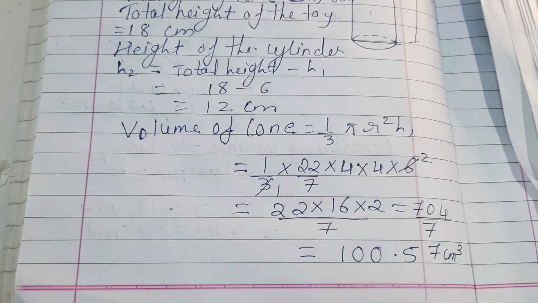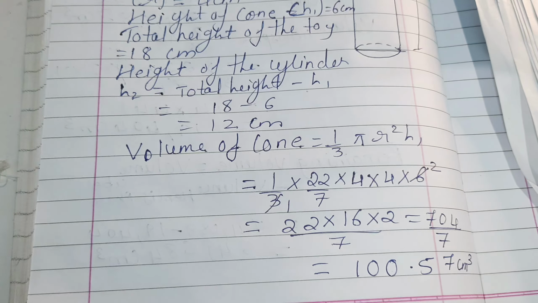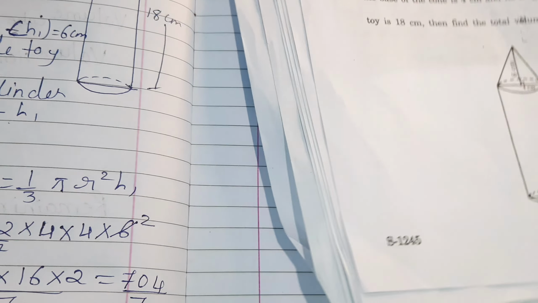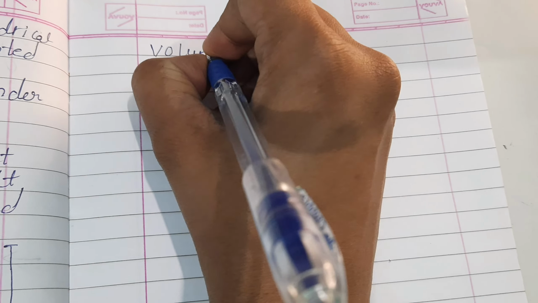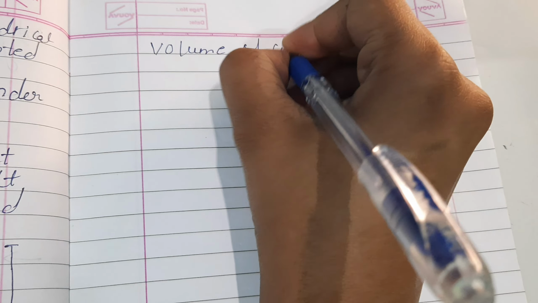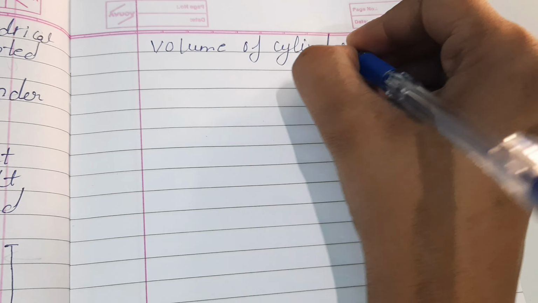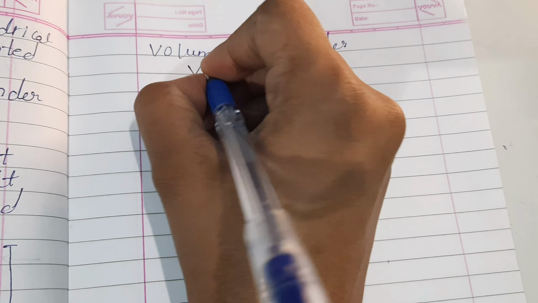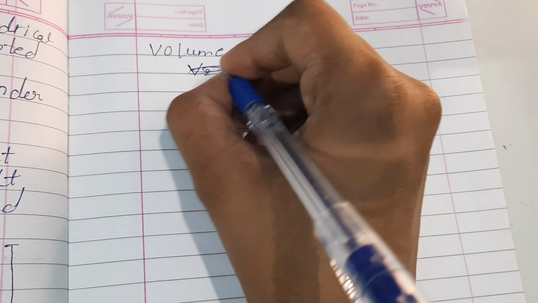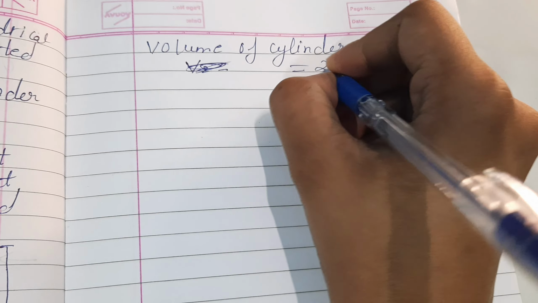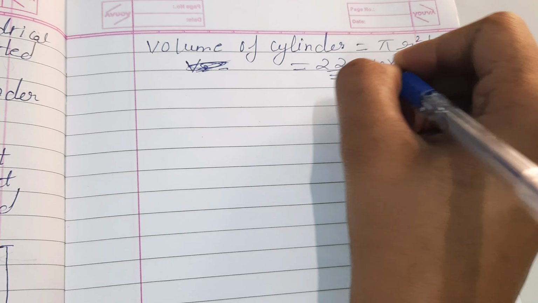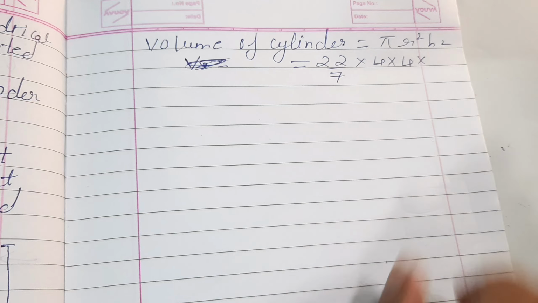Now we have to calculate the volume of the cylinder. Volume of cylinder V2 is equal to, formula is pi r square h2, right? So pi value is 22 upon 7, radius is 4 into 4, and height h2 was 12, right?